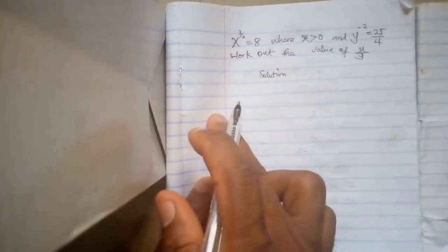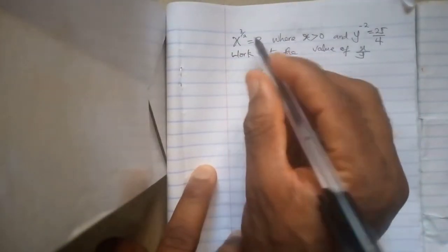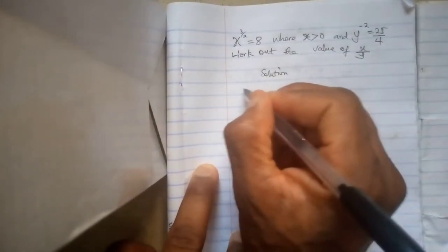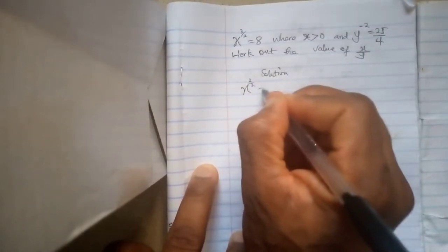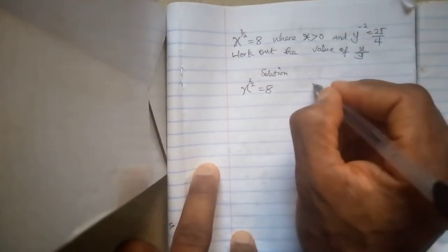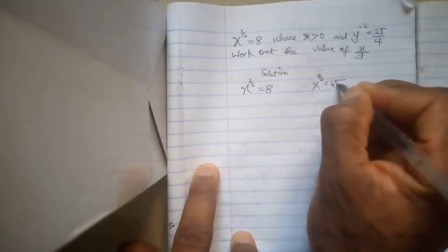Very simple. All you need to do is look for the value of x, then look for the value of y, then we divide both of them. The first one is x raised to the power 3 over 2 is equal to 8. What does that give you? You remember that law of indices that says x raised to a over b is equal to the b-th root of x to the power a.